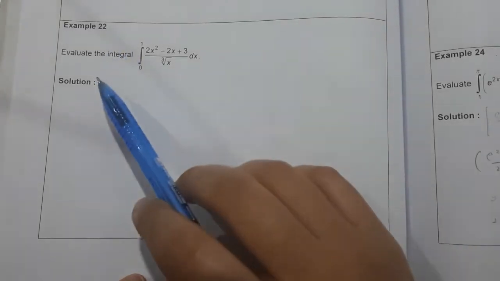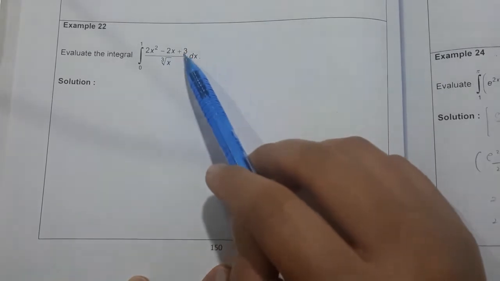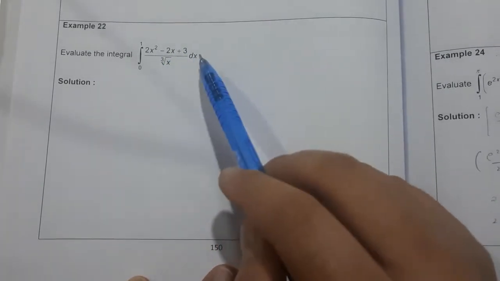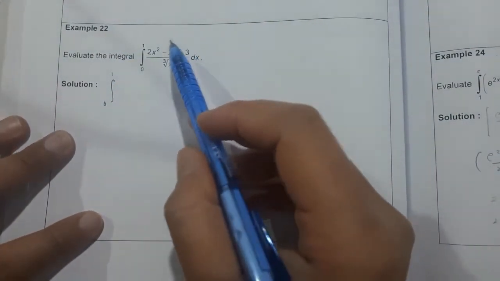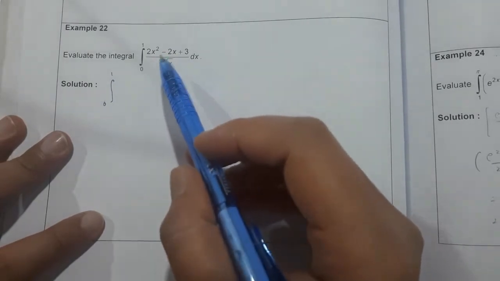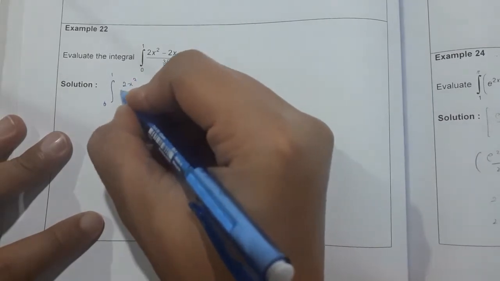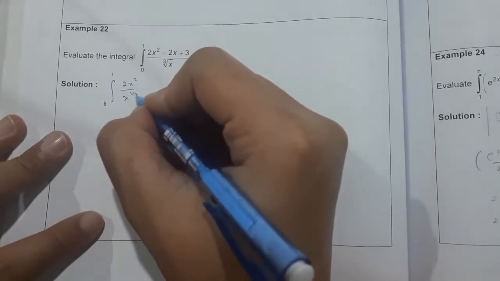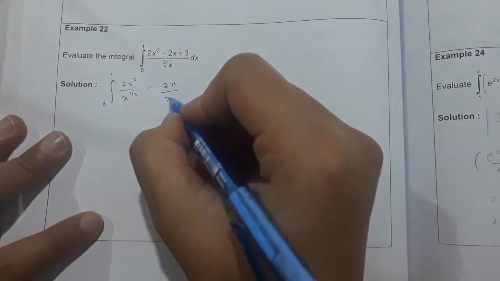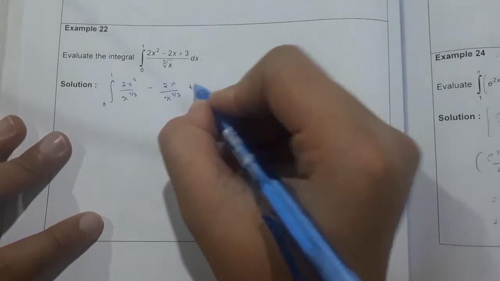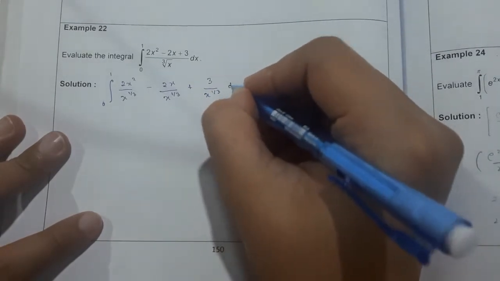Let's discuss this example. We want to evaluate the integration from 0 to 1 of (2x squared minus 2x plus 3) over cube root of x dx. First, let's simplify the function into separated terms. First term, 2x squared over x to the power 1 over 3, minus second term, 2x over x to the power 1 over 3, plus the third term, 3 over x to the power 1 over 3.